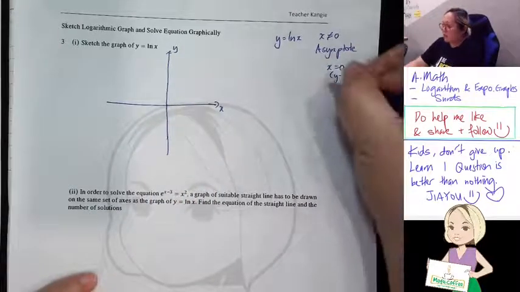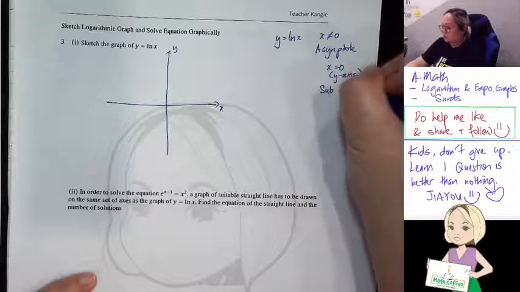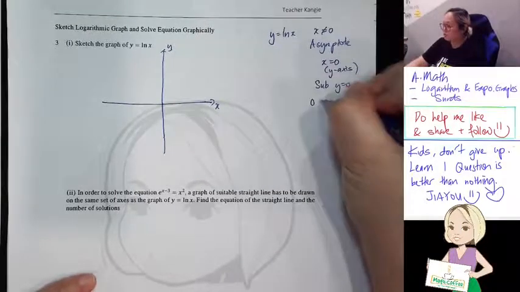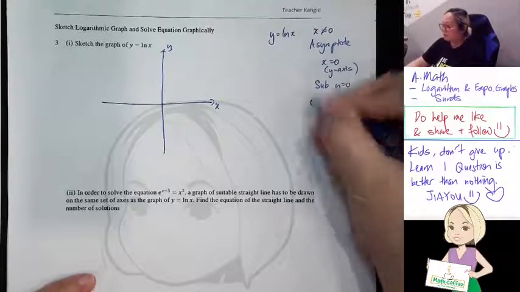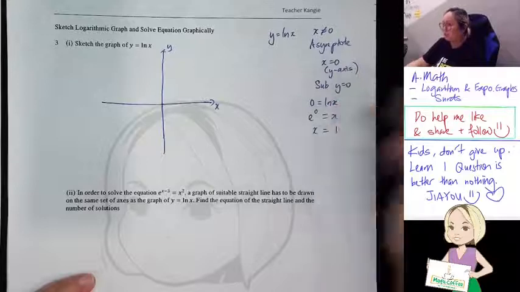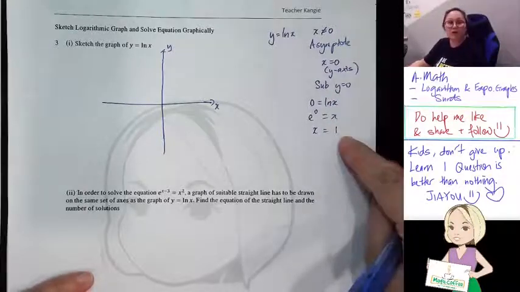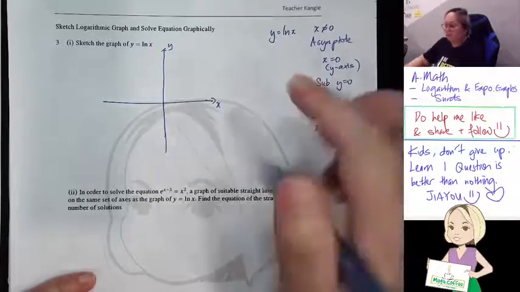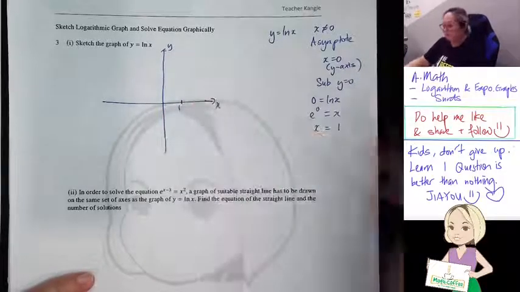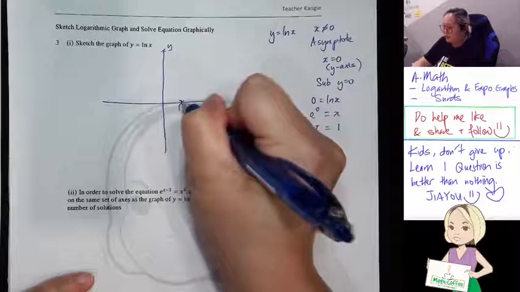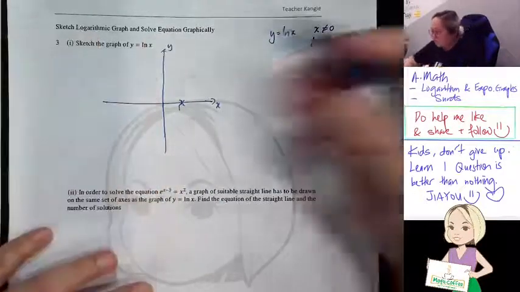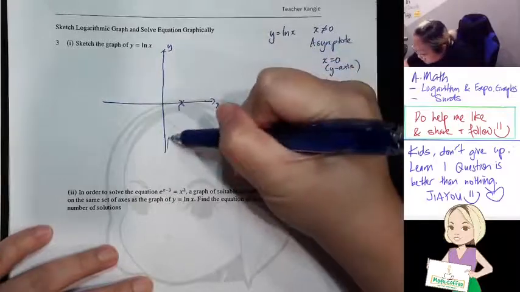Next, I want you to sub y equals to 0. So you know it's 0 equals to ln x. Push up, so e to the power 0 equals to x, x equals to 1. So it means that your logarithm graph will cut here. So you will mark out 1. Again, this is the critical point that you need to mark out. And then this is the asymptote, so that now your shape looks like that.